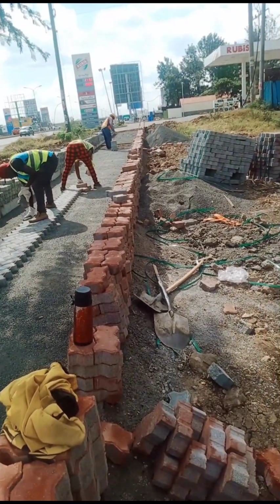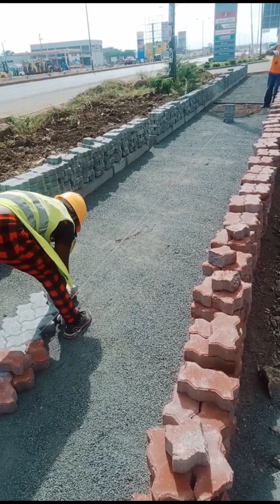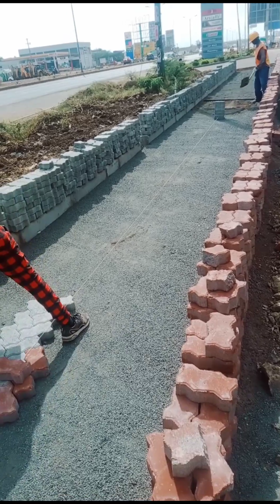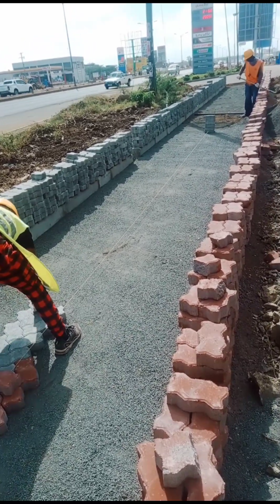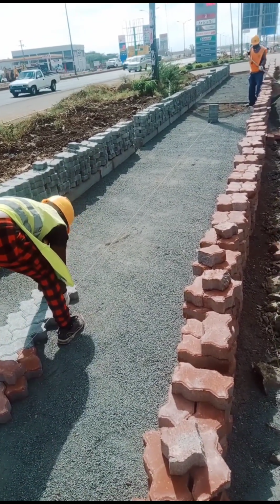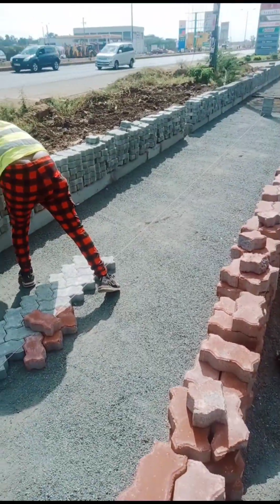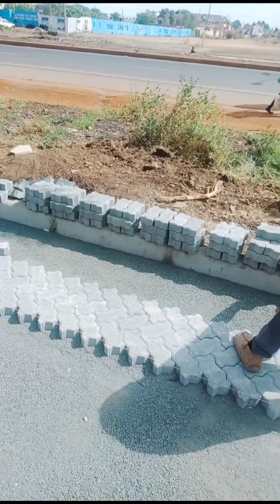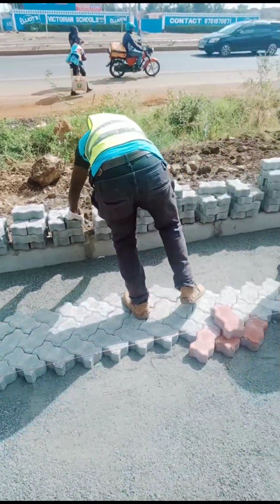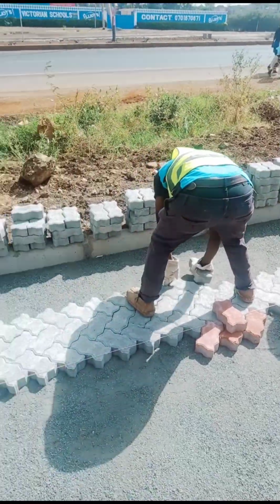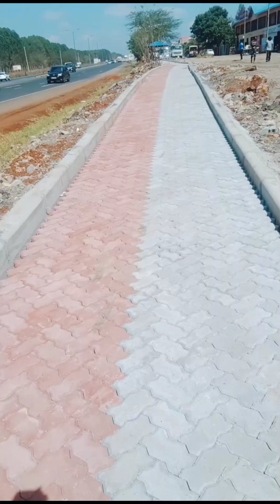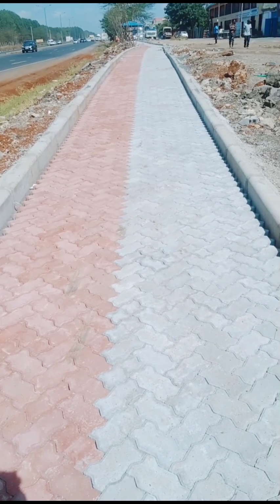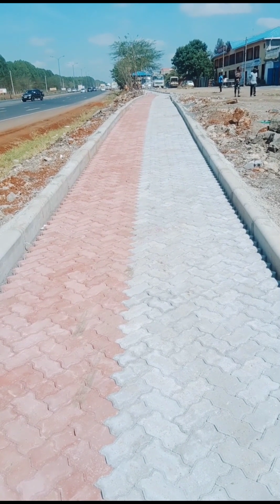So this is the whole process of footpath construction. It's a very easy process and it doesn't take much time. As you can see, it's very easy and simple. So let's wait and see the last outcome, how nice it looks at the end. And make sure you put everything into consideration, mostly the levels.